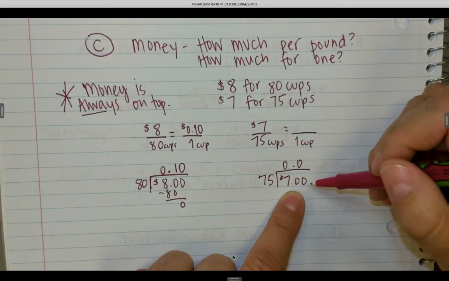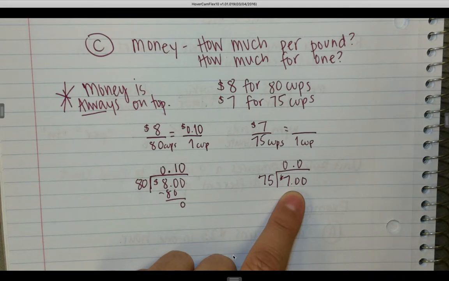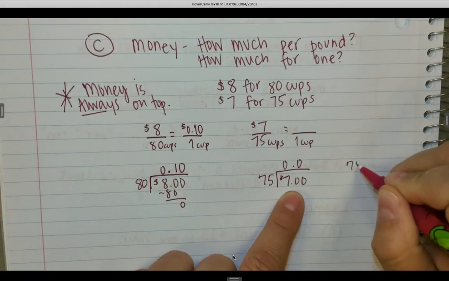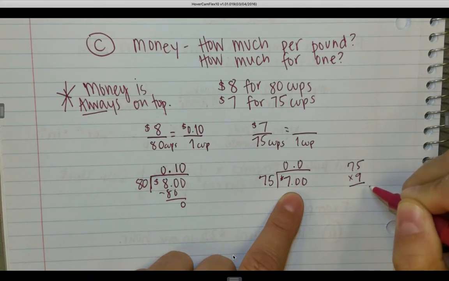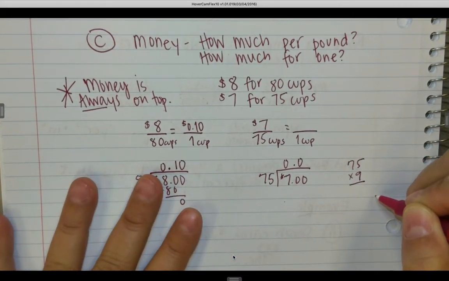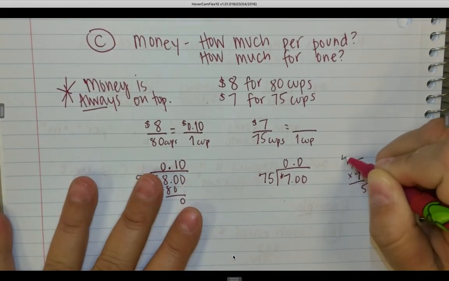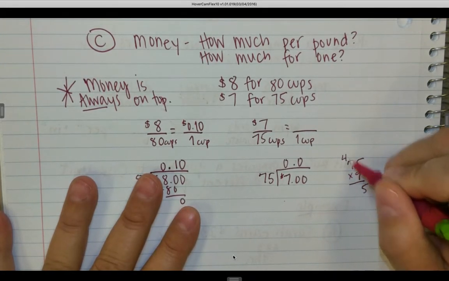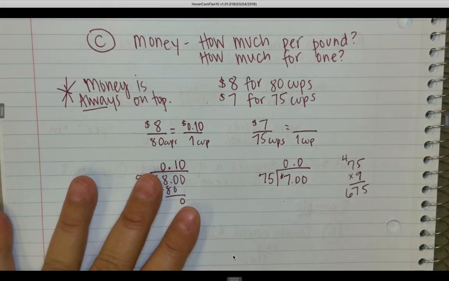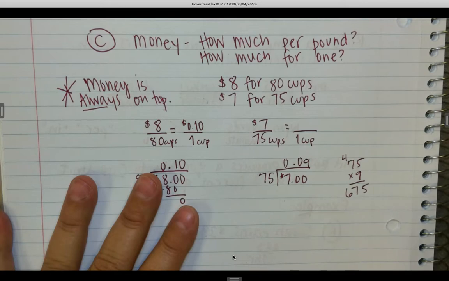Well, I know 75 times 10 is 750, so I want a number that's lower. So I'm going to try 75 times 9 and see what that gives me. It gives me 675. So I'm going to use 9 here.